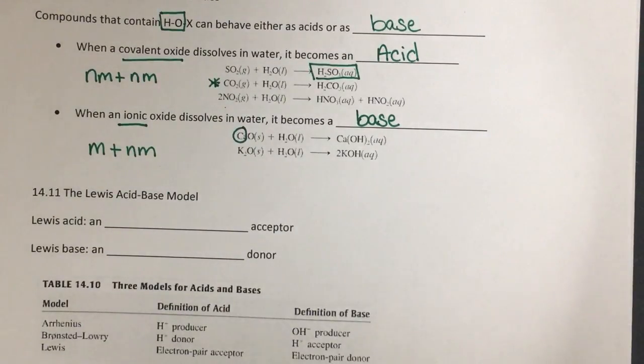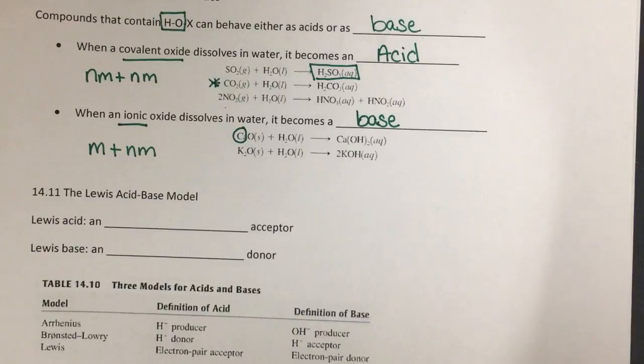Now, so far, we've talked about Arrhenius acids. We said an Arrhenius acid is something with a hydrogen ion. We talked about a Bronsted-Lowry acid. We said a Bronsted-Lowry acid was going to be a hydrogen ion donor. Now we've got this new model. We've got a Lewis acid.